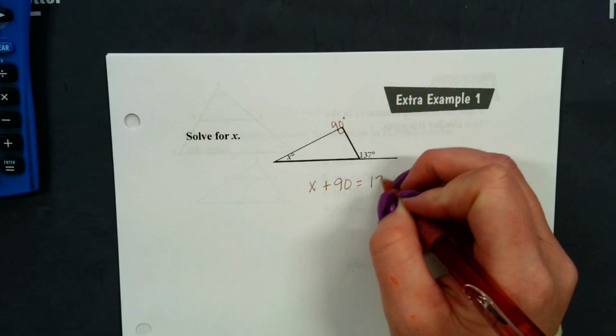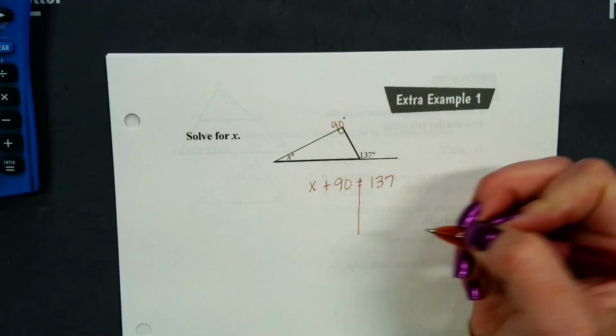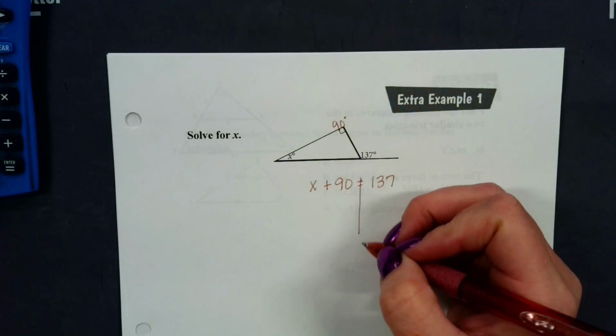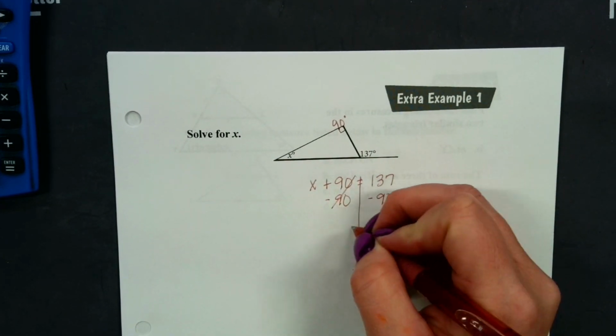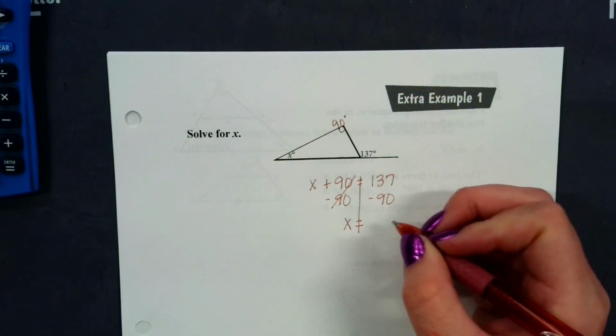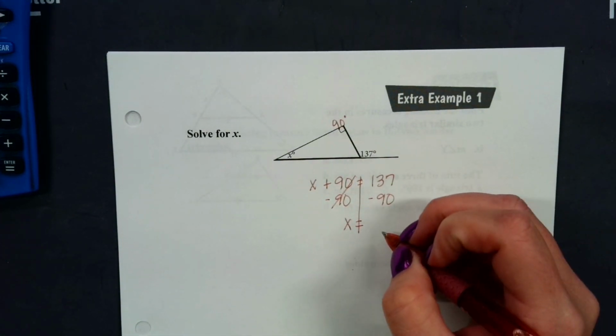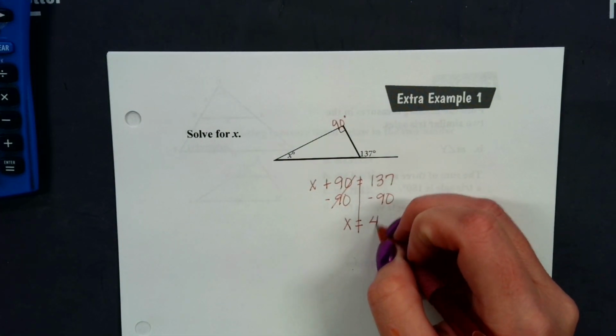Very good. What should I do first? Minus 90. How much did you get? 47.